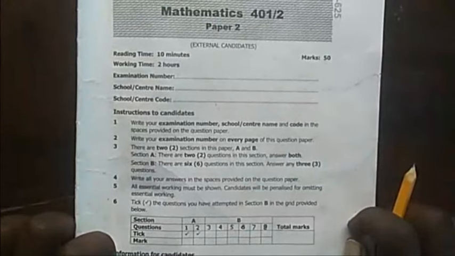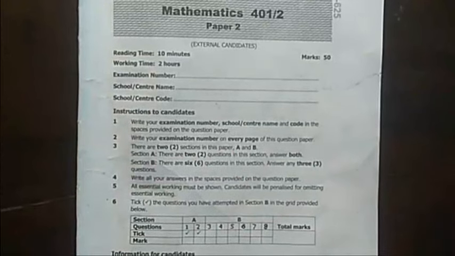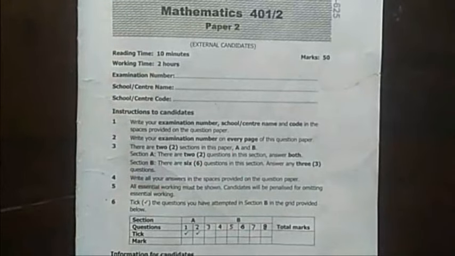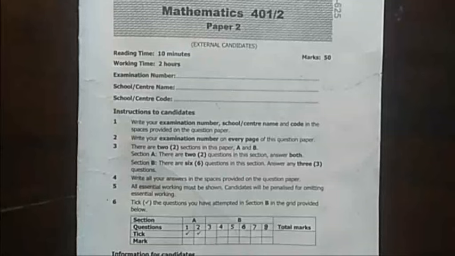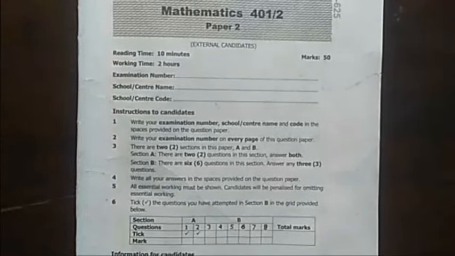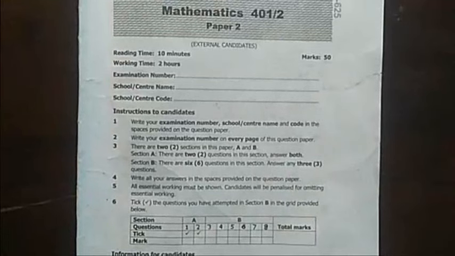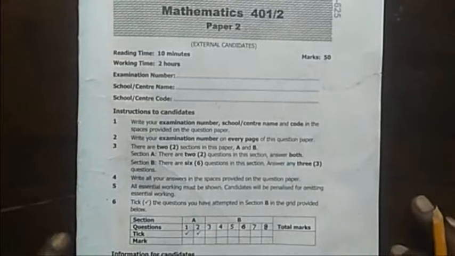All essential working must be shown. Candidates will be penalized for omitting essential working. So as you solve these questions, you need to answer step by step. There is no step that you miss, and you should be careful. If you are skipping essential working, the markers will be wondering how you have come up with correct answers when other steps are being omitted. So you make sure you show all the steps, so that the examiners can be clear and can tell how you arrived at the final answer. So you need to show that.